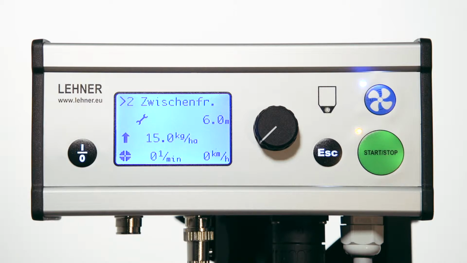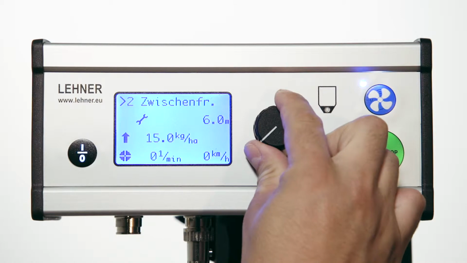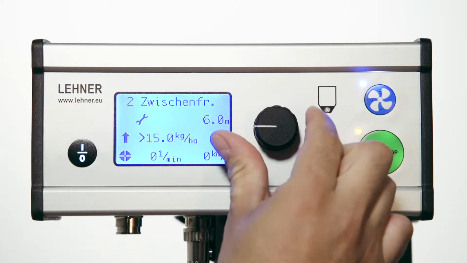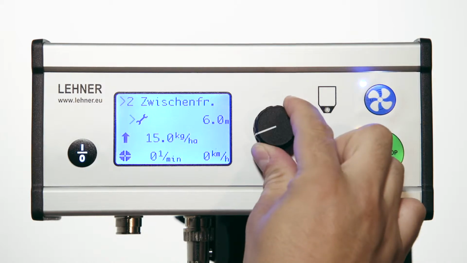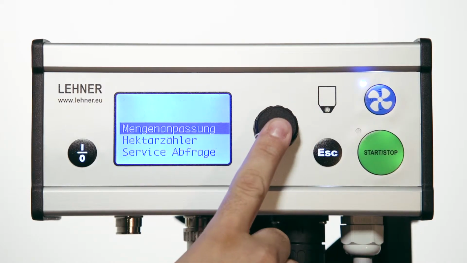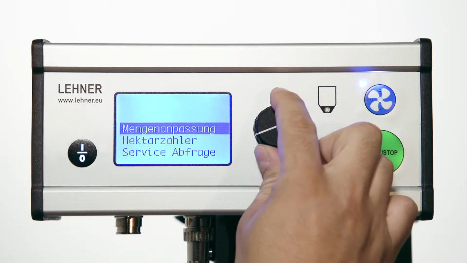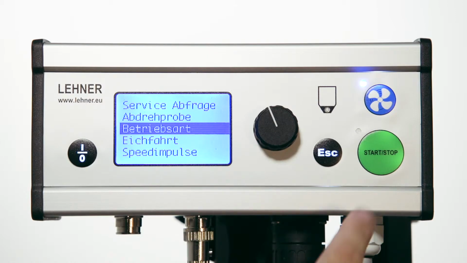Use the menu rotation switch to navigate through the display. In most cases, you can navigate to a specific menu item or value by turning this switch. Simply press the switch to confirm your selection. Pressing the Escape button allows you to abort any selection.